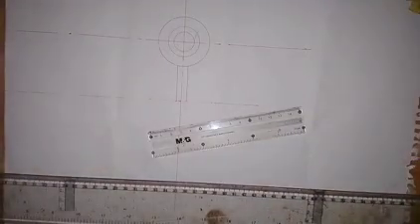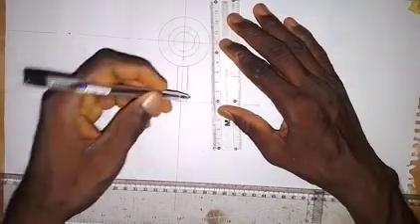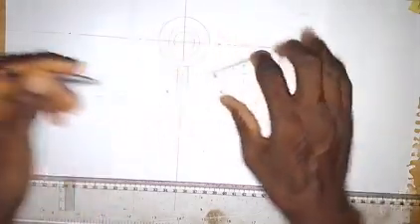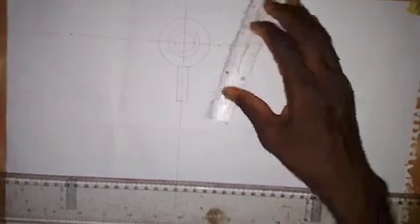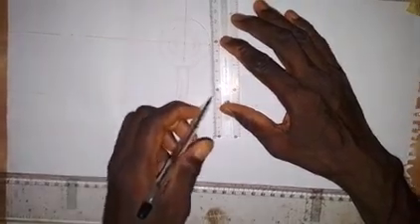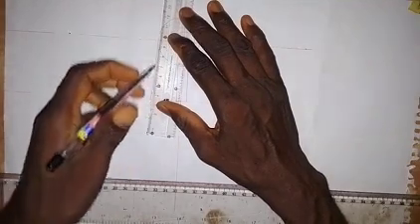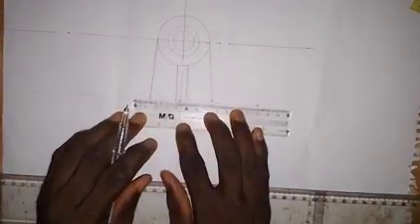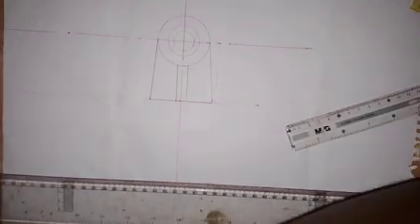So all we have to do is join this point together with this point on the circle. So I'll just draw like this just to bring out that part. So we have this, and then we join this also together with this point. So it goes like this. All right, so we have that. So this line also is a thick line. So we have this line like this. So that is part of the front elevation.